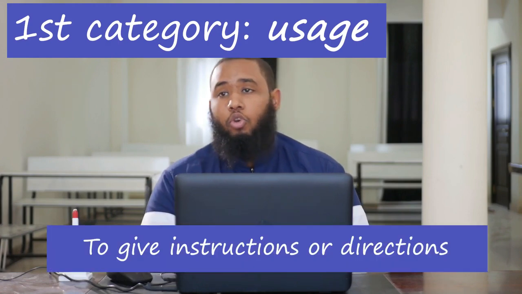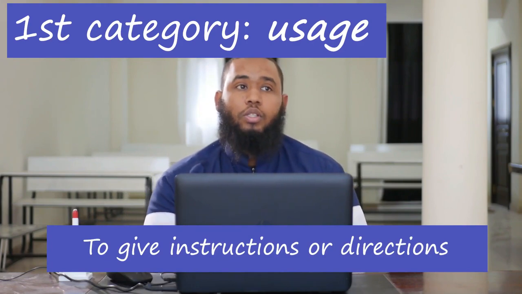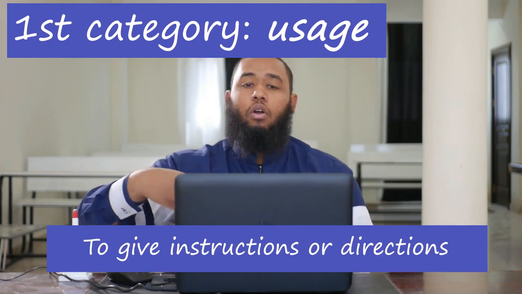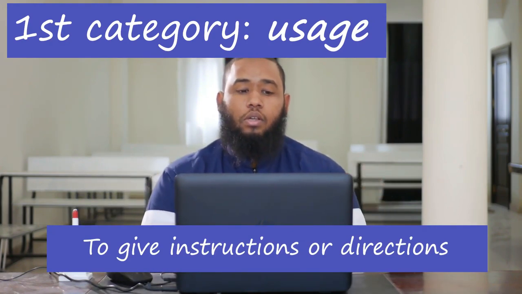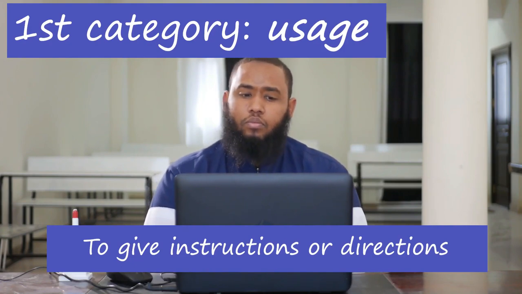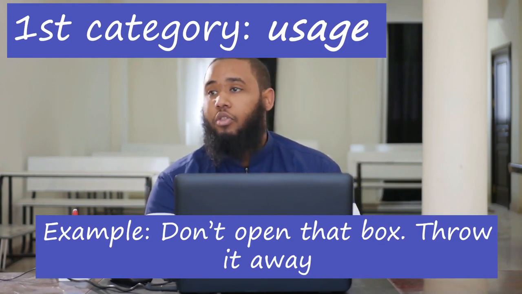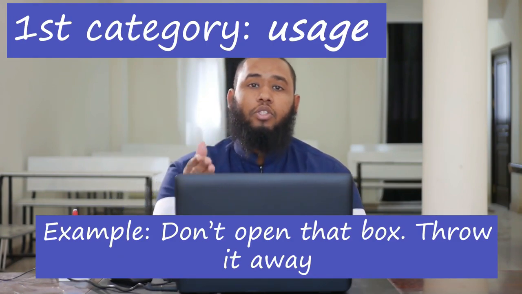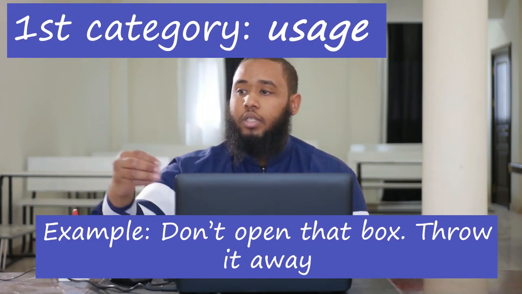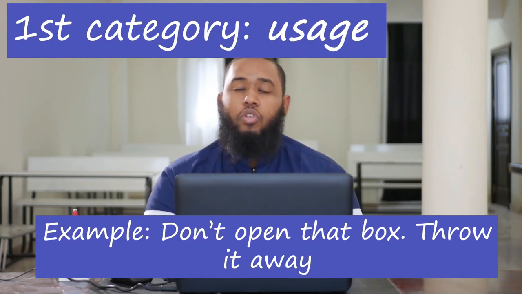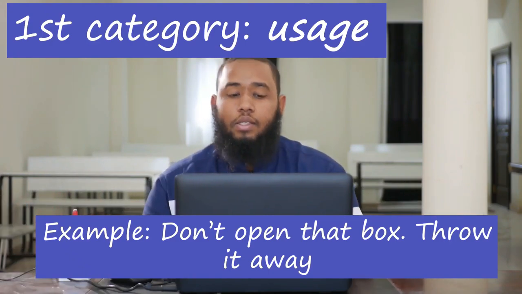Another example, you want to give somebody instructions or directions. You want to tell somebody to go over there, or you're speaking in the present simple tense. So for example, you tell that person, you know what? Don't open that box, throw it away. You're giving him instructions. This box, don't open it, throw it away. This is an example of present simple tense.